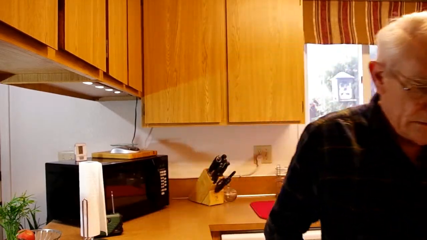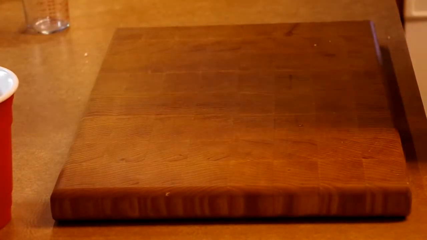Okay, that was fun. So now let's look at these cupcakes and see what we got, see what we can learn. All right, let's cut one of these in half, see what it looks like.